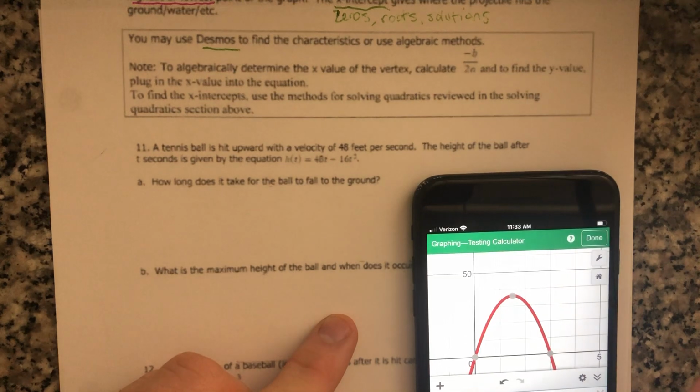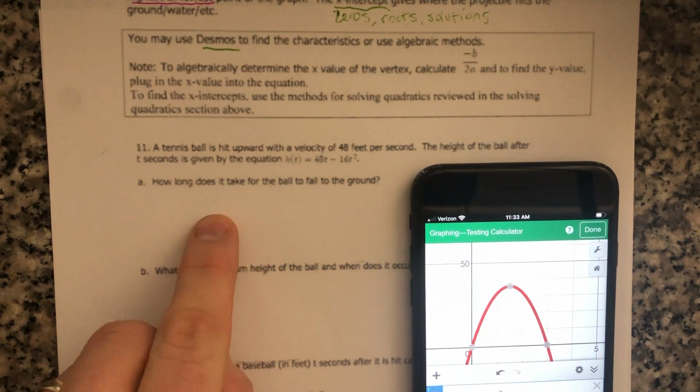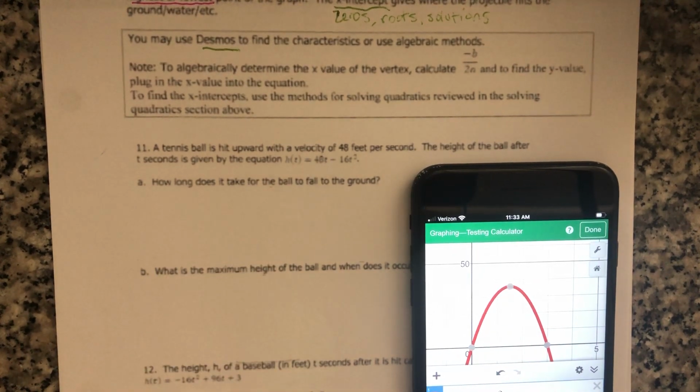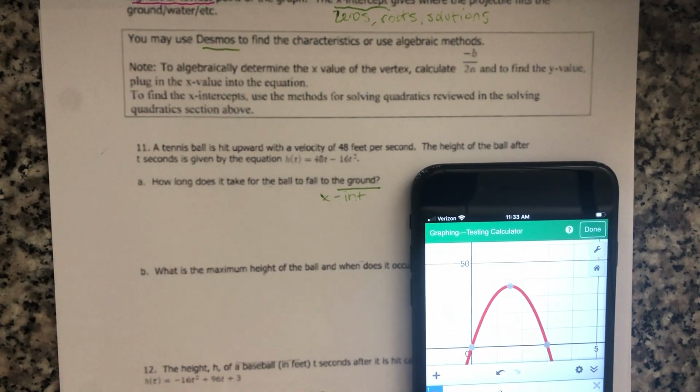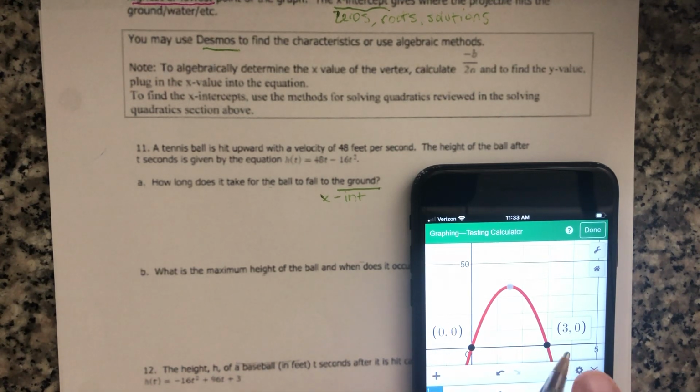It says, how long does it take for the ball to fall to the ground? So once again, the ground is occurring at an x-intercept. So all we really have to ask ourselves is, do we want the x-intercept on the left or the x-intercept on the right? Well, the first one's (0, 0), and if we apply this to a real-world problem, that's saying that the ball is on the ground when it's 0 seconds into its flight. And then over here, the ball is on the ground when it's 3 seconds into the flight.